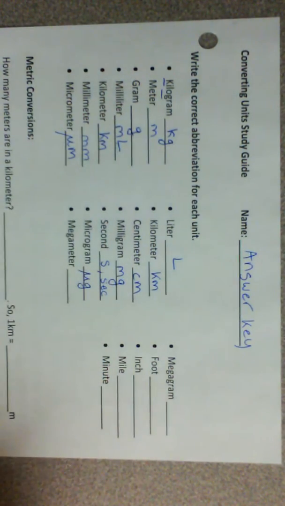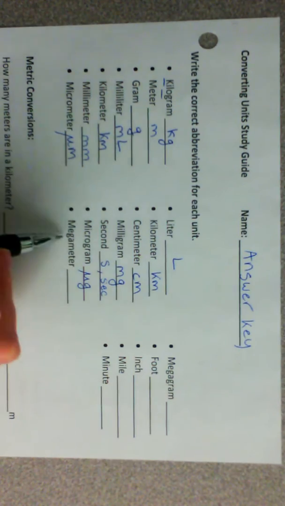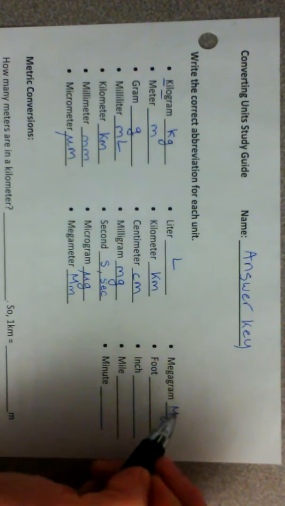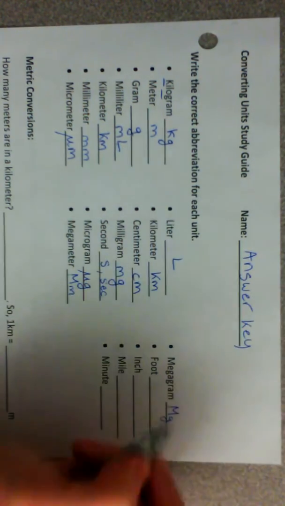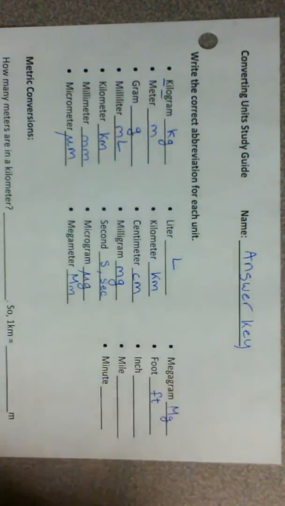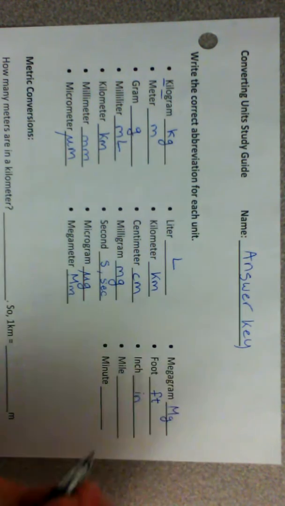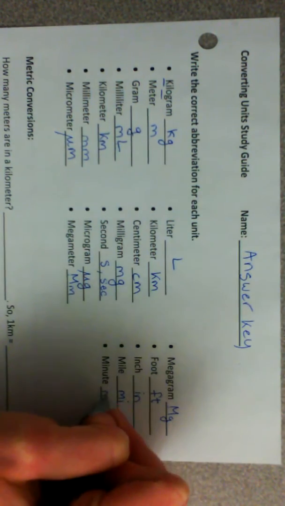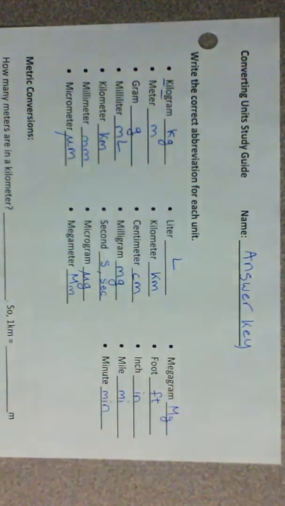Microgram is like this. Megameter, we don't use this much, but mega, it's a big M and then a little m for meter. A megagram gets a big M and then a little g, megagram. Foot, you'll do FT. Inch, IN. Mile is MI, and minute is MIN.